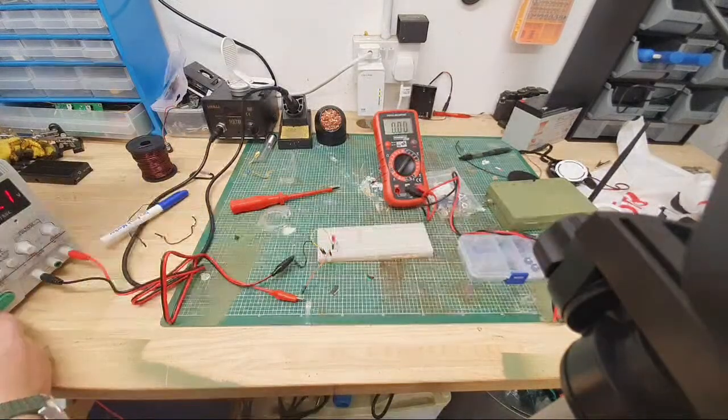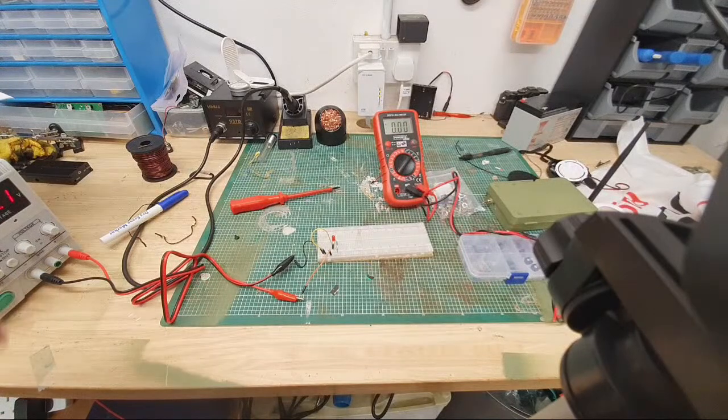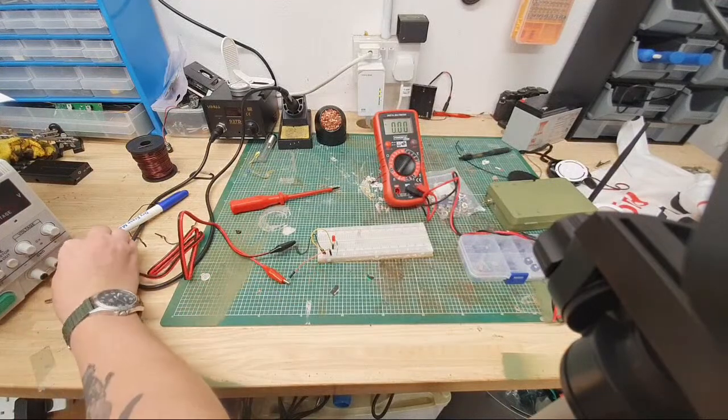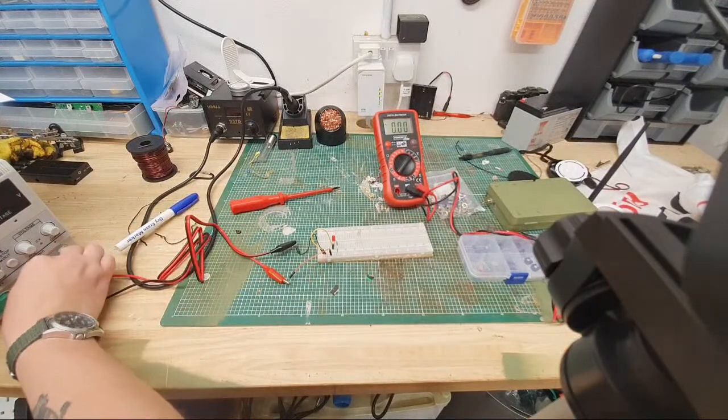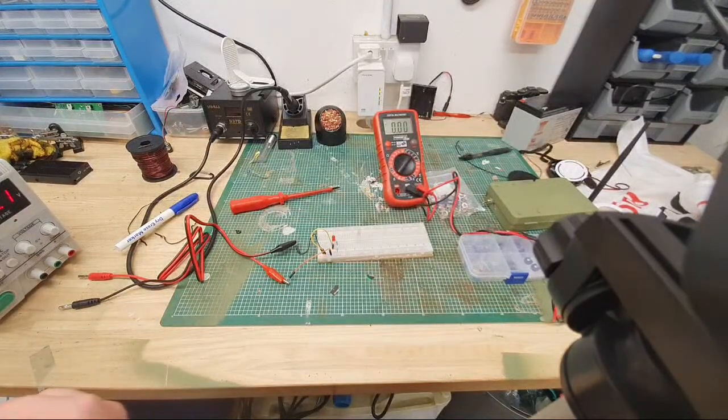Alright, let's go. Bear with me. Troubleshooting issues on the fly with power supplies. So actually, you know what the issue might be? I have this plumbed in, and it may not like it. So let's do this with no load.